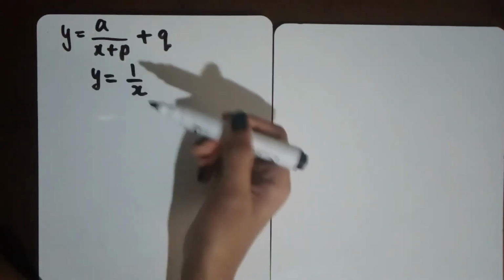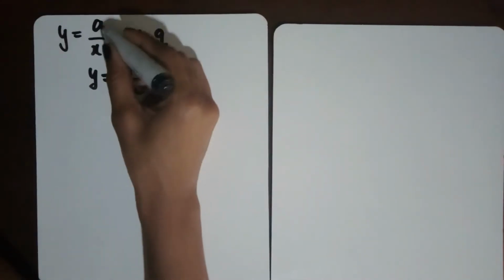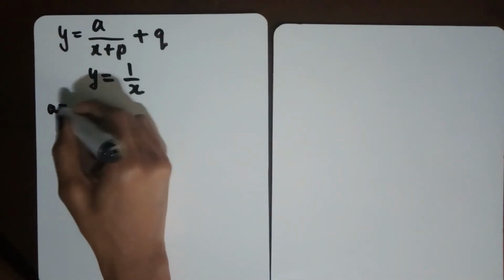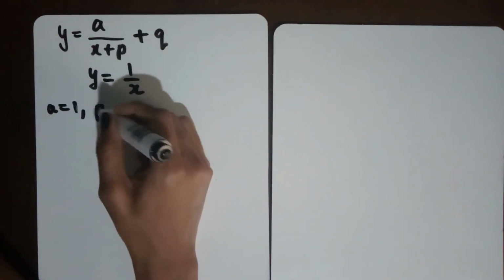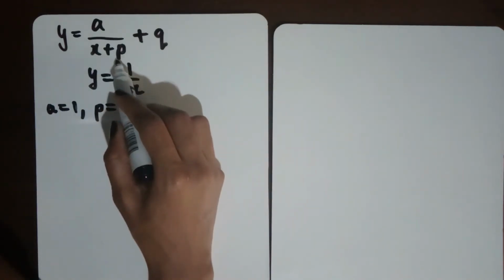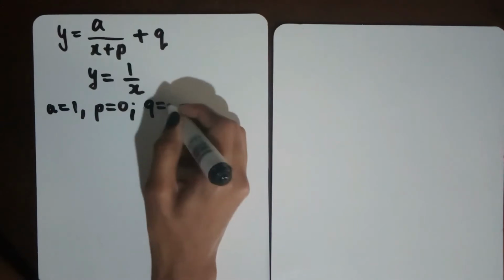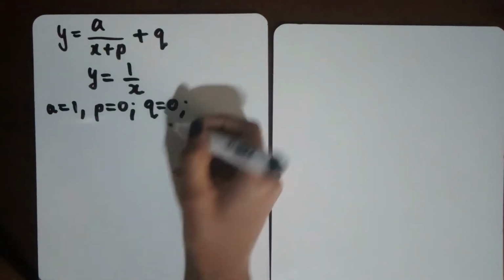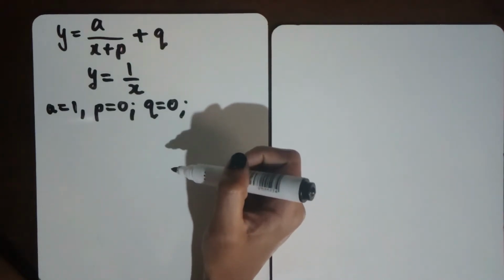The first thing we can conclude is that for this function, our a is equal to 1, right? And then there is no p, it means p equals 0. So there's no horizontal shift, and q is also equal to 0. There is also no vertical shift, right? And that's roundabout it.